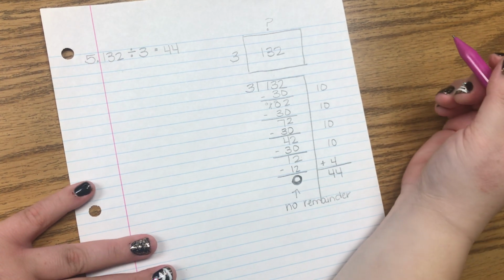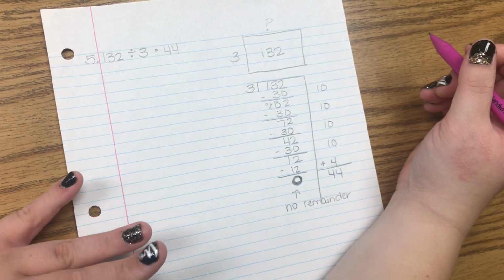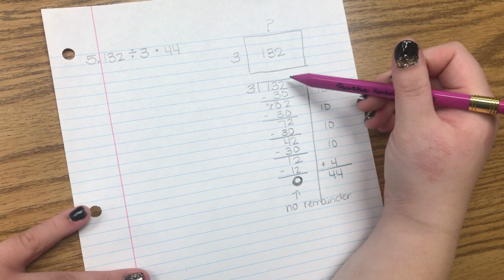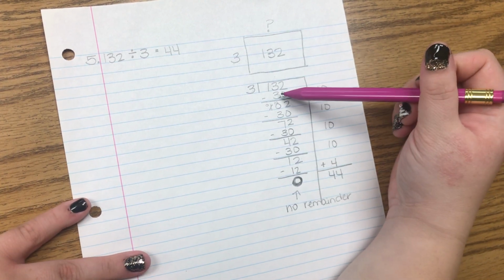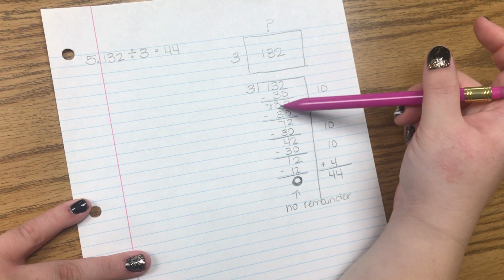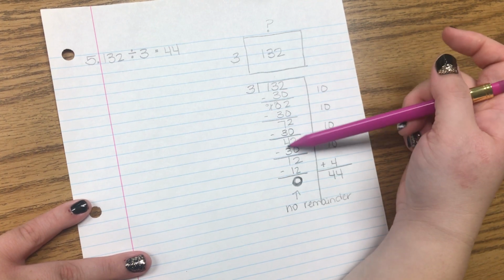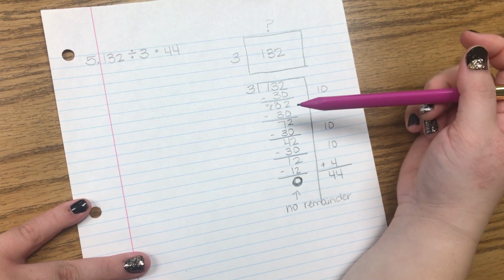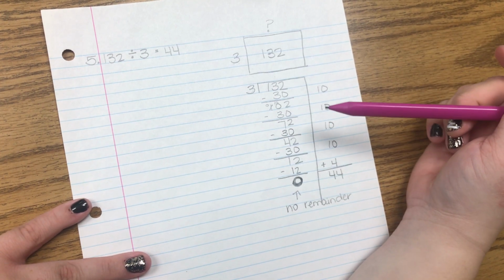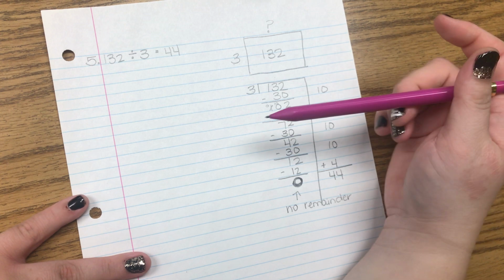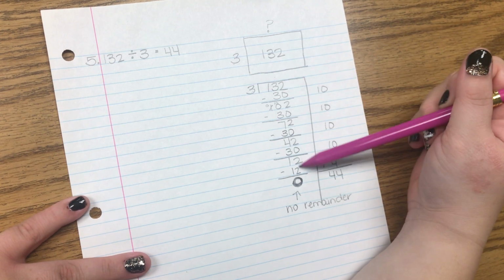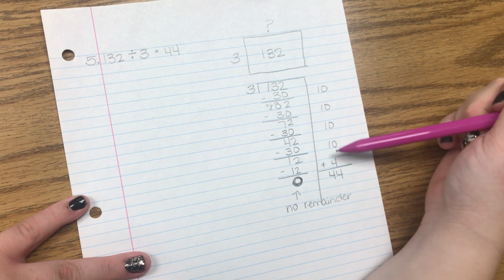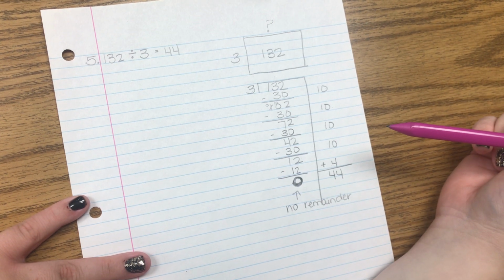Now, there is a traditional way to do division, and I'm not going to get into that yet because I want you to know that when you break apart these numbers, you can do that repeated subtraction. With the traditional way, you have to get the right answer the first time. With the repeated subtraction, you can take away whatever number feels comfortable to you.